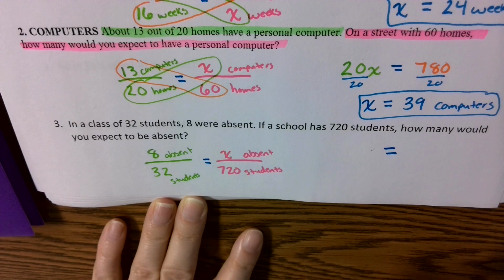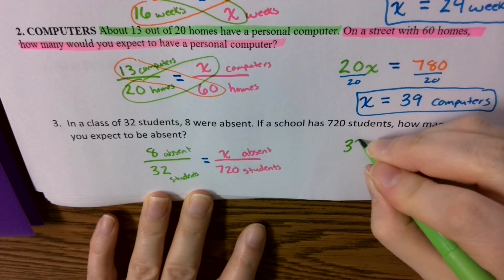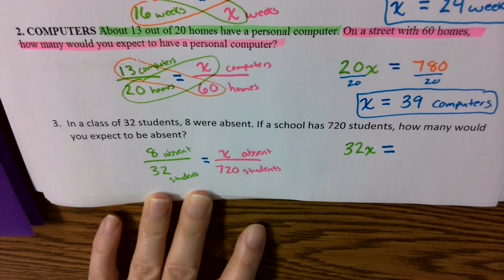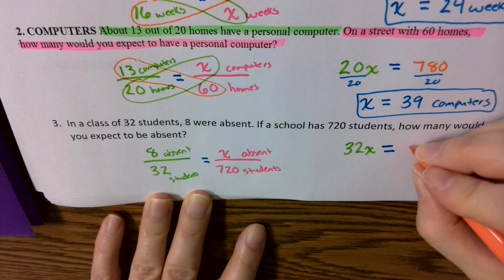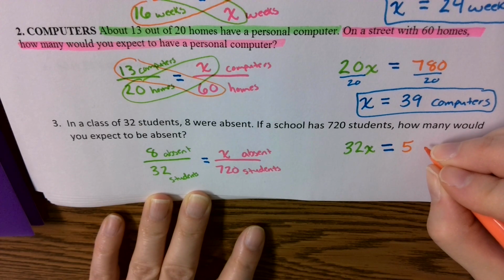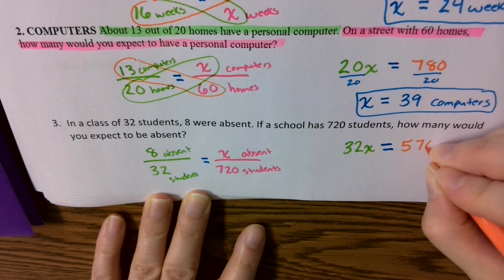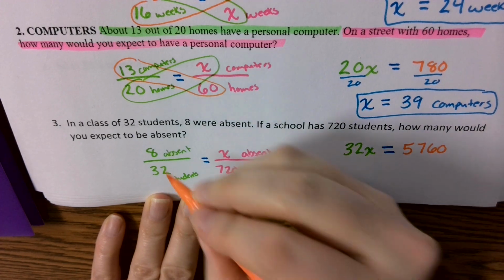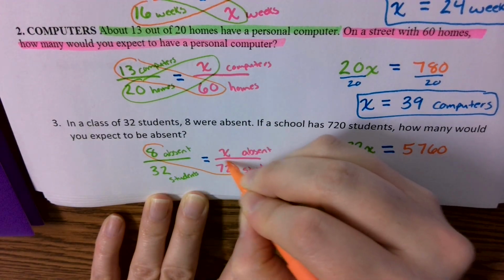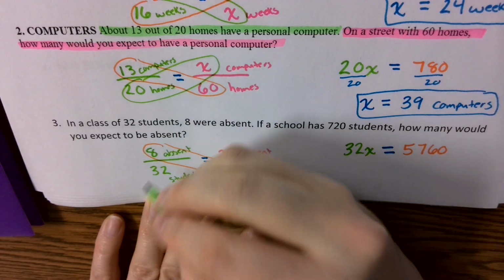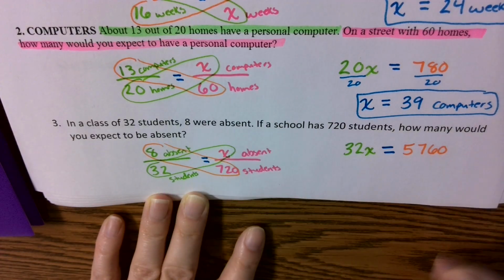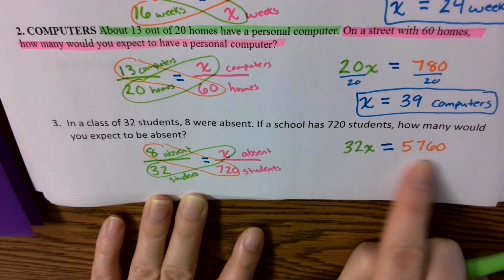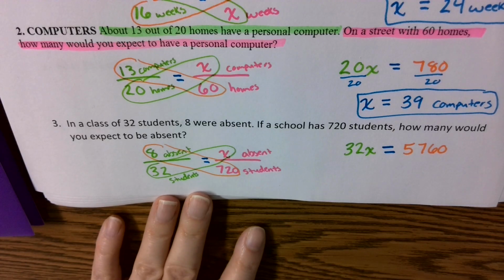Okay, 32x. 5,760. Good. 5,760. So you're just multiplying 8 times the 720 and the 32 times the x. And that gives you the equation. 32x is equal to 5,760.